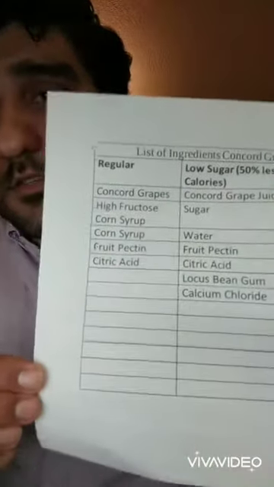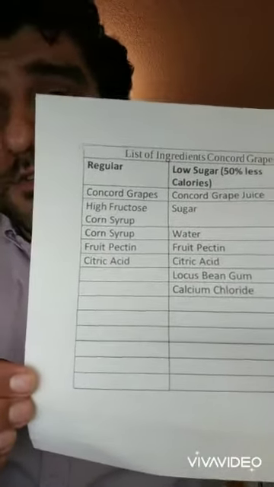I used a triangle test, and the conclusion was that there is a statistically proven difference between both sugar-free and regular samples. Now, going back to the ingredient list, like I mentioned before, the regular one just uses Concord grape, high fructose corn syrup, which, like we discussed in class, is produced using invertase, the enzyme, reducing the sugars to fructose, and isomerase too.